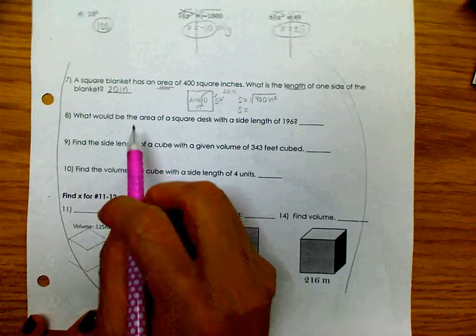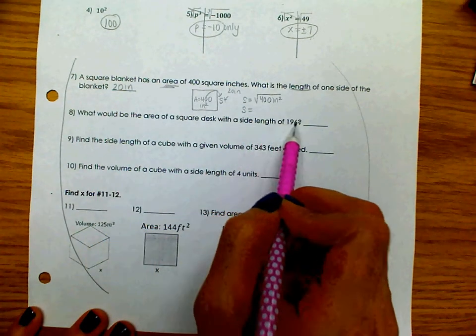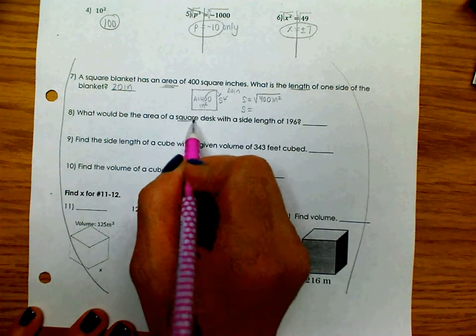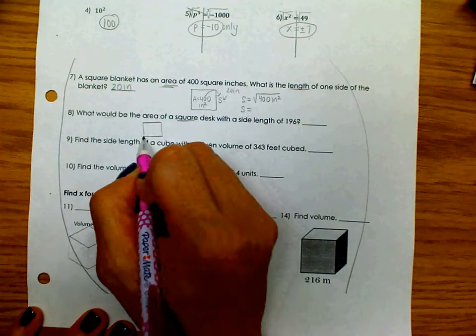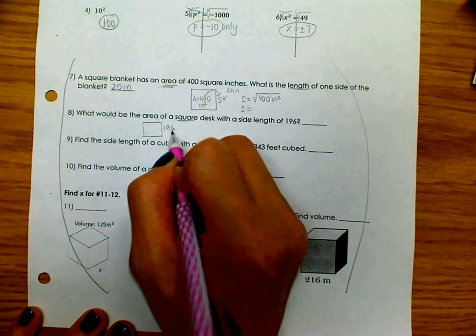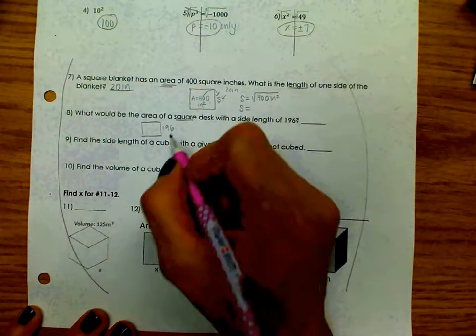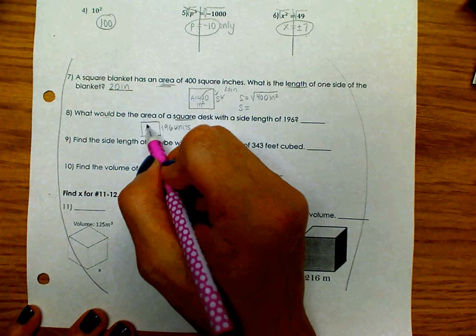Number 8. What would be the area of a square desk with the side length of 196? Okay, once again, you have a square, and it says what is the area with the side length. So let's go ahead and, you have a square with a side length of 196. Okay, so one of the side lengths is 196, and we'll say units because it doesn't tell me what the units are. Now it wants to know what the area is. What would be the area?